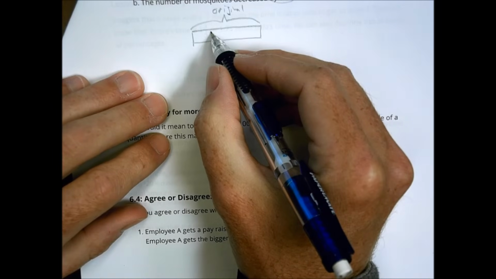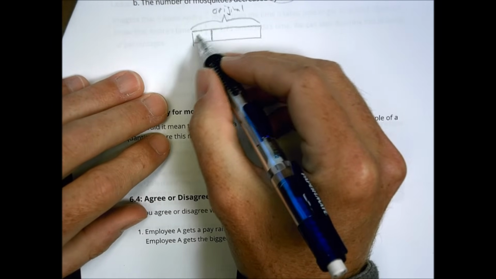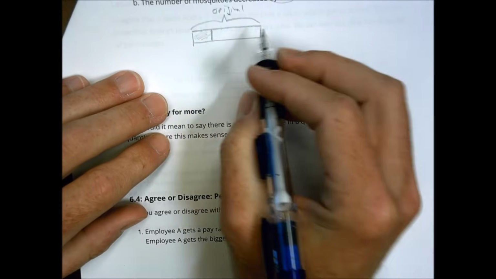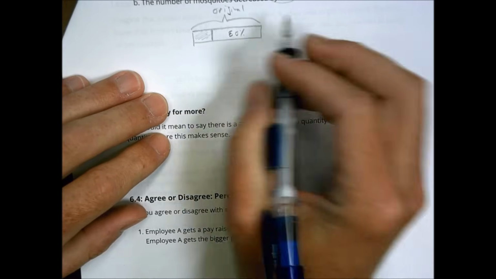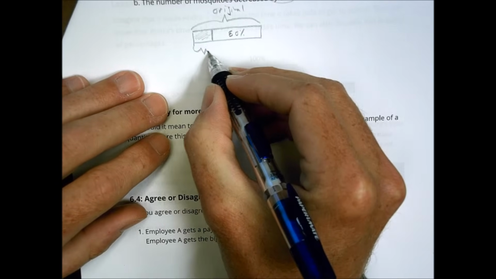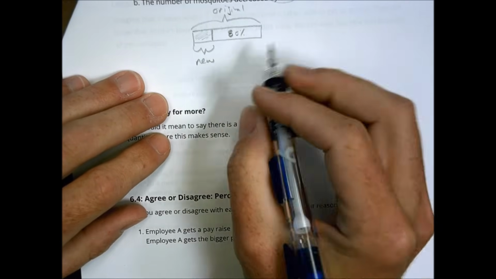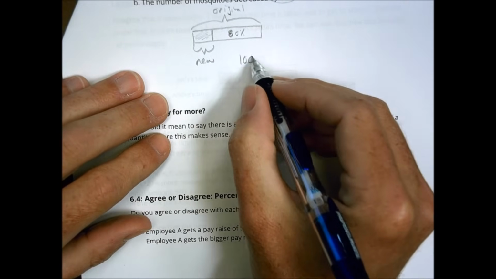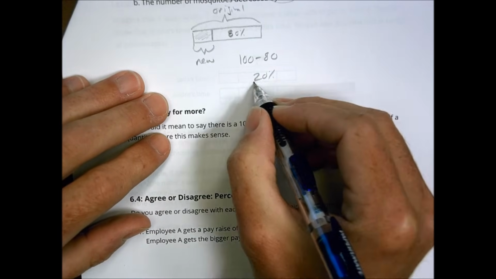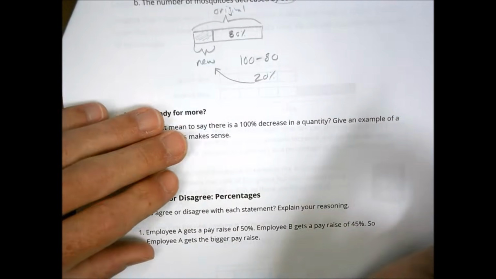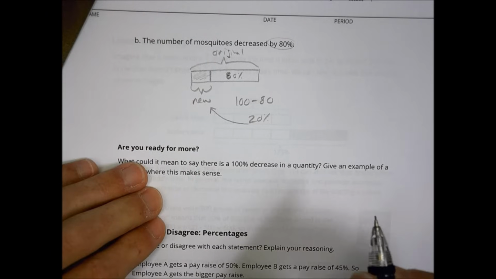If I'm decreasing by 80%, I'm coming way down here, down to this point right there. That means this part is going away, 80%, and my new amount is here for what's remaining. Well, what's remaining is 100 minus 80, which would be 20%, is what's going to be left in my new value, new number of mosquitoes here, showing that decrease of 80%.